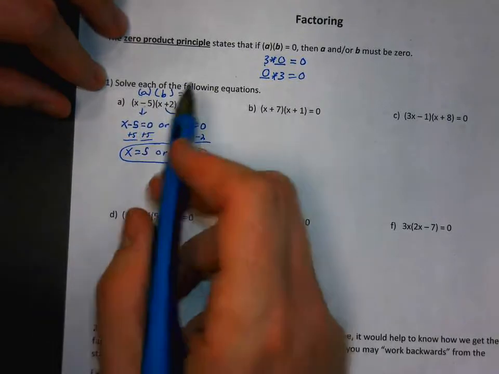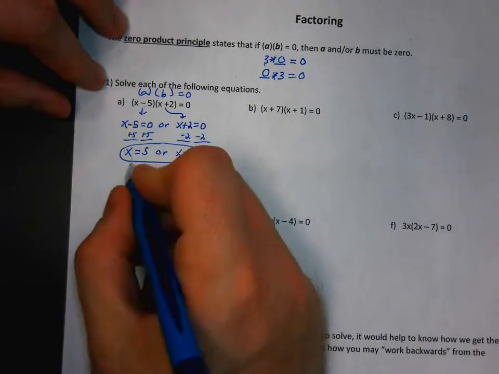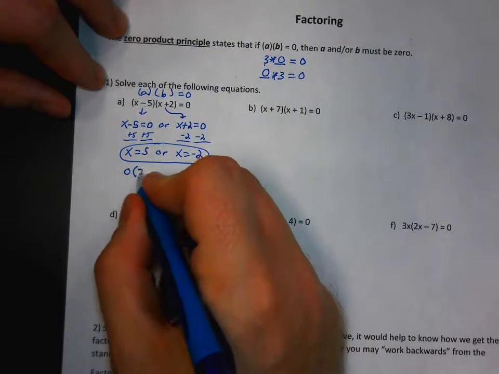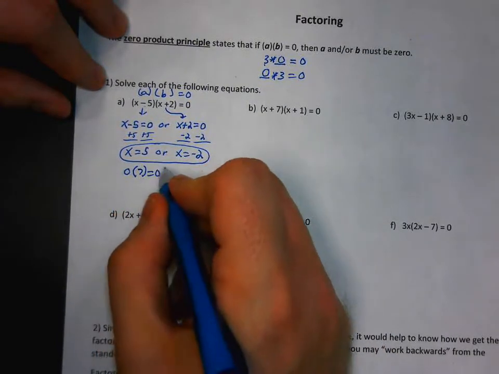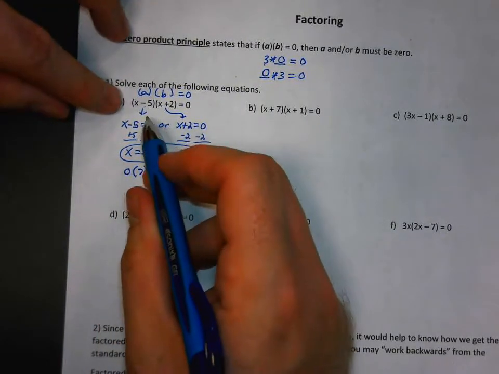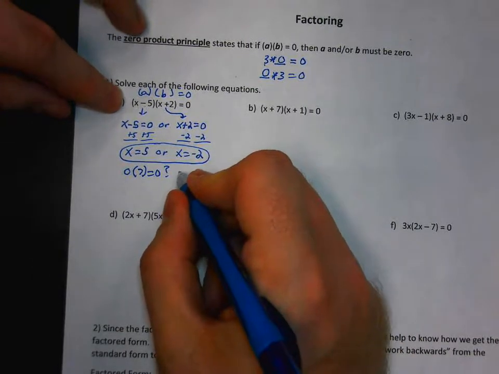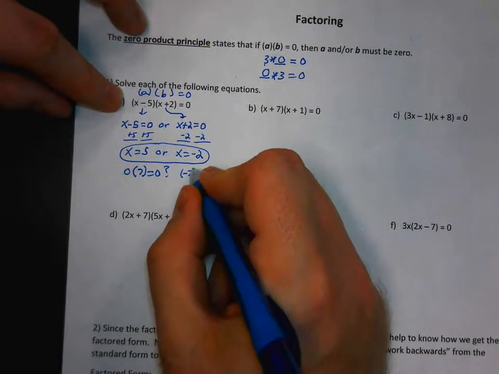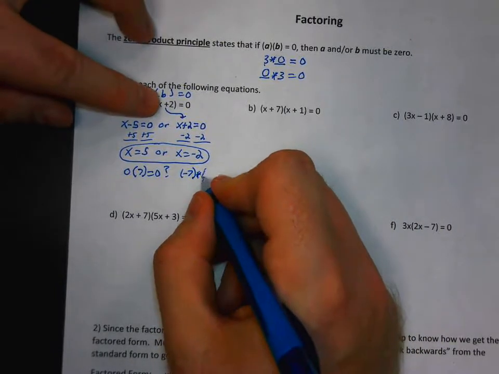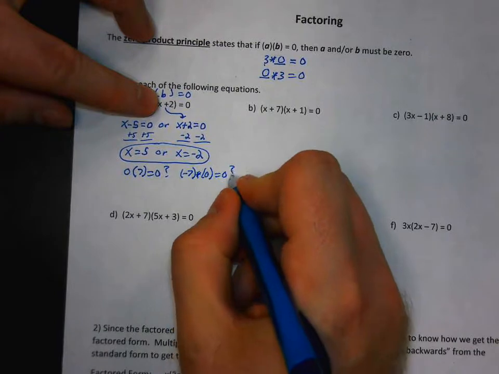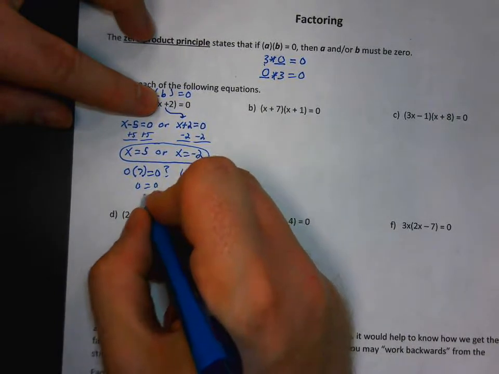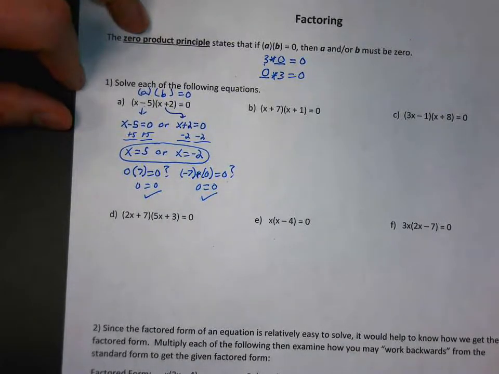If you substitute back in, 5 minus 5 is 0, so that'd be 0 times 5 plus 2, which is 7. Does that equal 0? Yes, because 0 times 7 equals 0. On the other one, if you substitute negative 2 in, negative 2 minus 5 gives you negative 7, times negative 2 plus 2, which is 0. Does that equal 0? Yes, because 0 equals 0, so that checks. They both give you 0 for an answer.